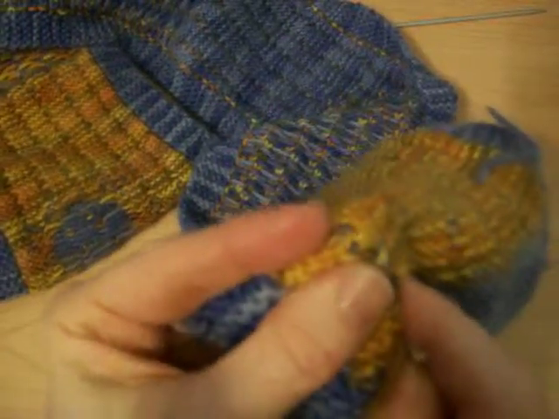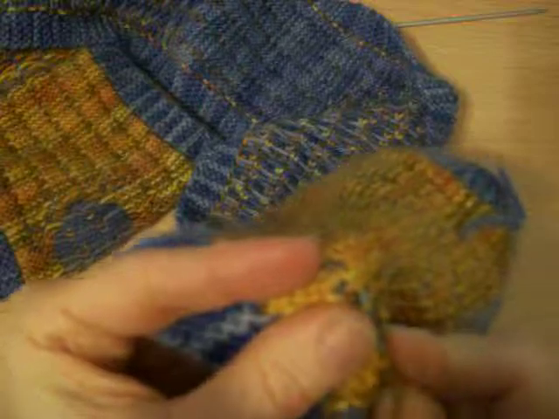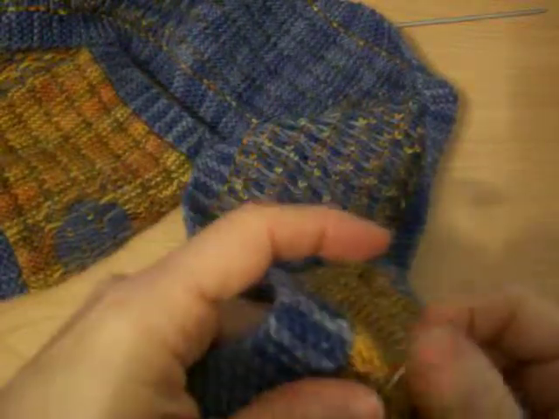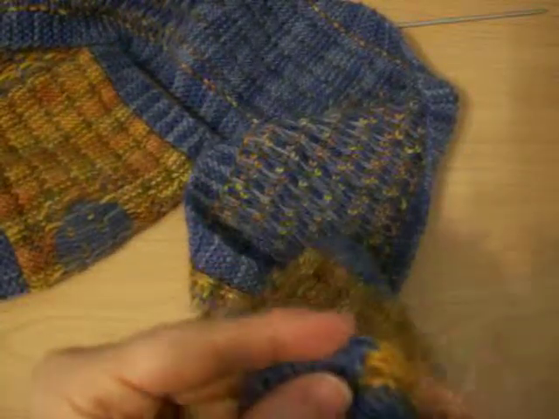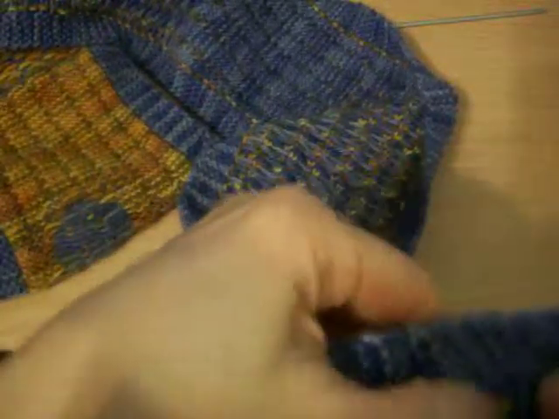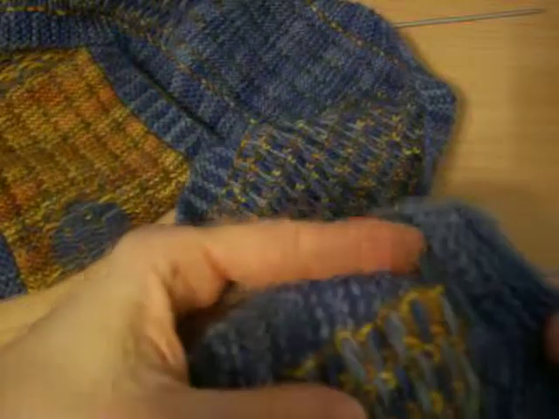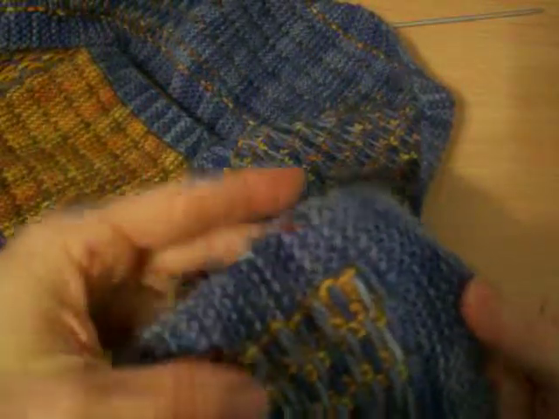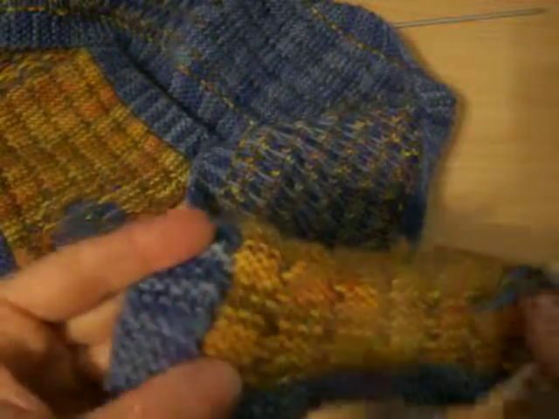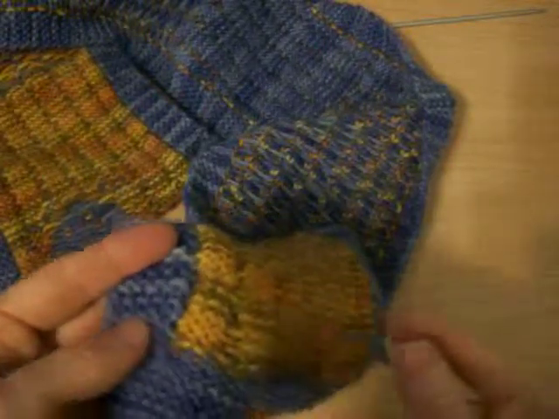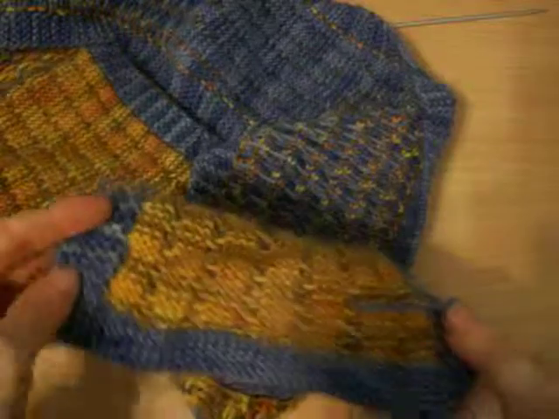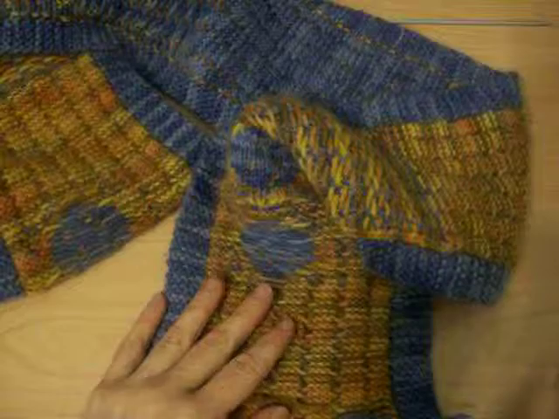Okay, one more. Okay, so not visible at all from the A side. Again, there's a little bit of visibility from the B side, there will be even less after blocking. Alright, good. Now go with your own.